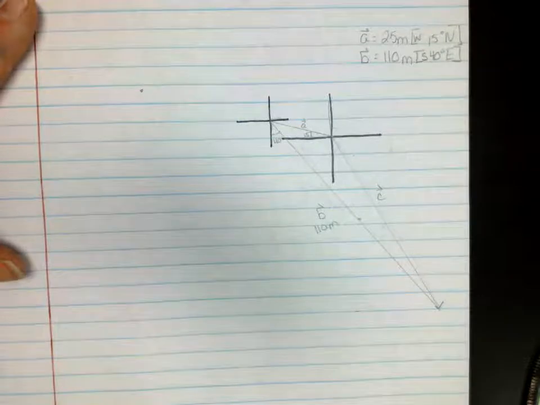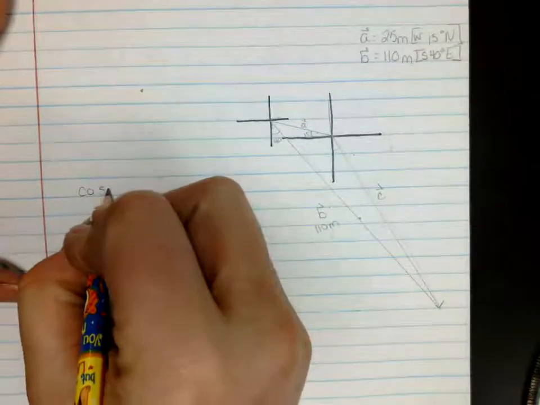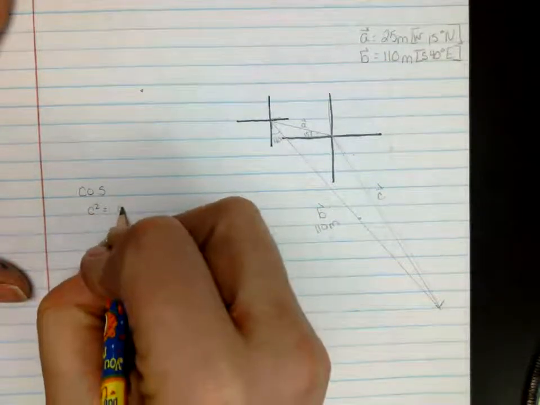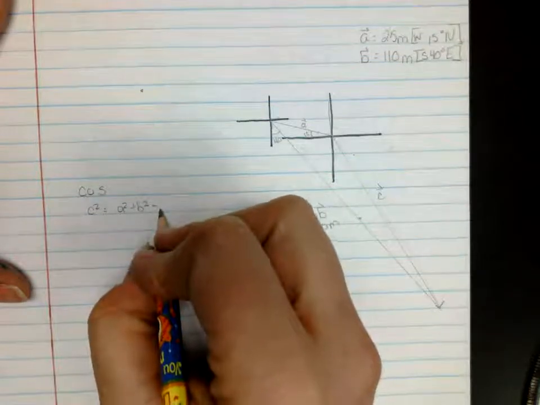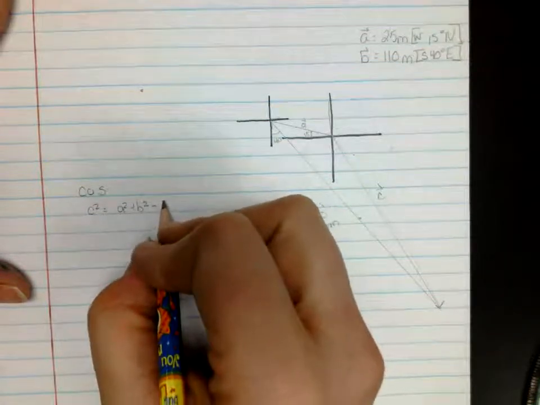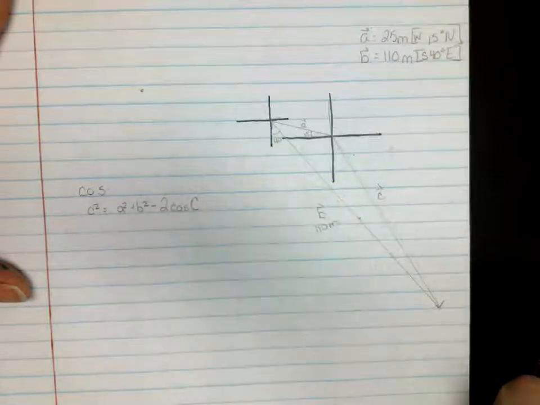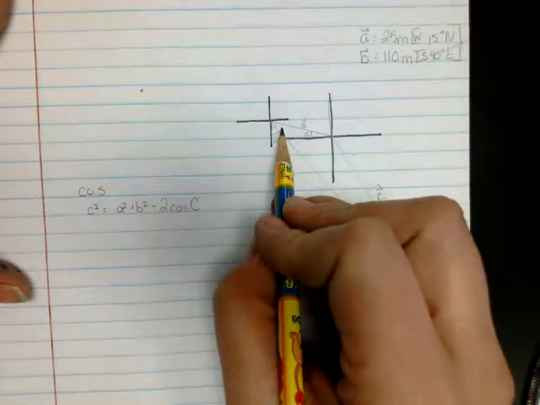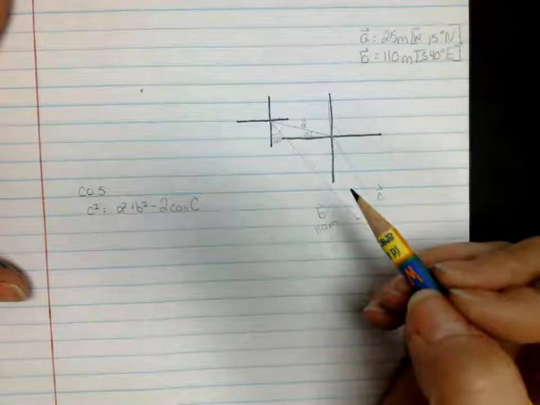All right. So cosine law says that c squared equals a squared plus b squared minus 2ab cosine of C. So if this is little c, this angle right here is big C. So we need to figure out what this angle is.